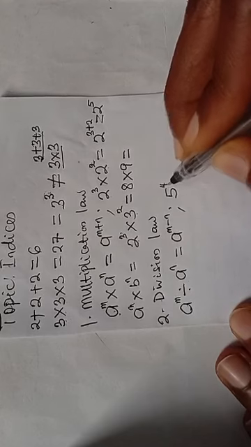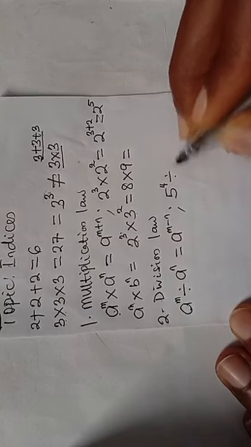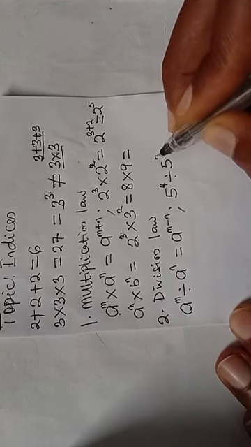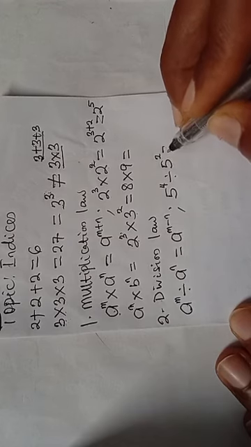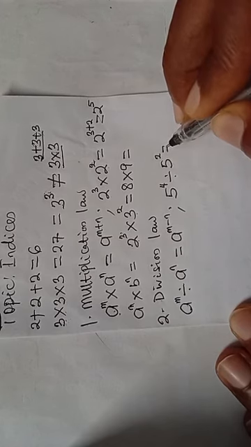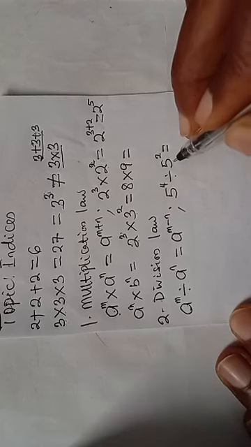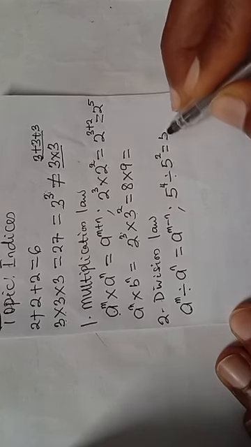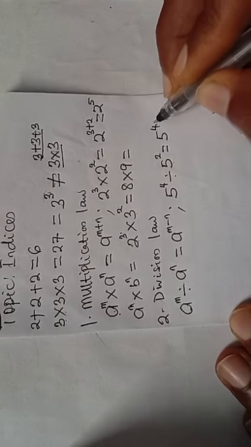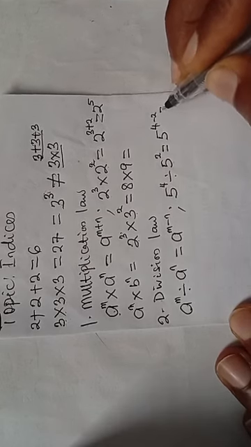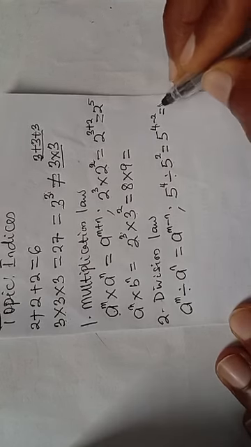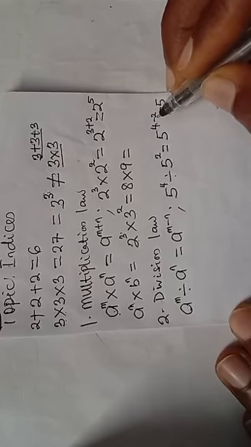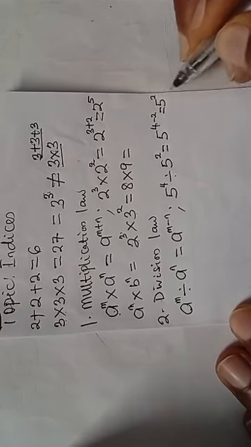If I use numbers, let's say I have 5 power 4 divided by 5 power 2. I will simply take one of the 5, which are the bases, then subtract the powers, which is 5 power 4 minus 2, which is 5 power 2.